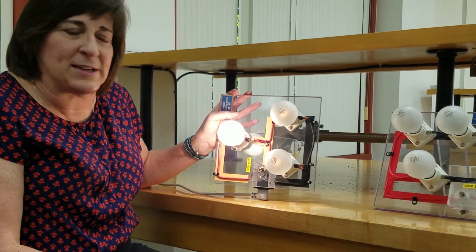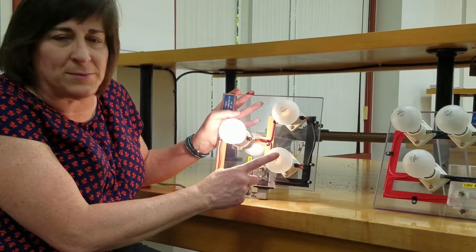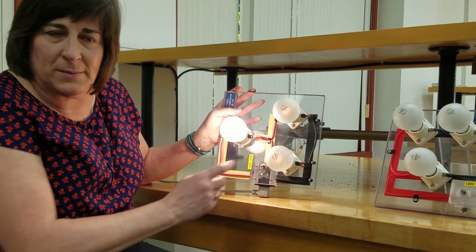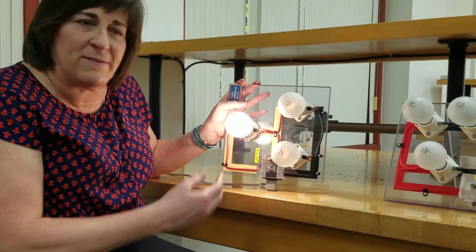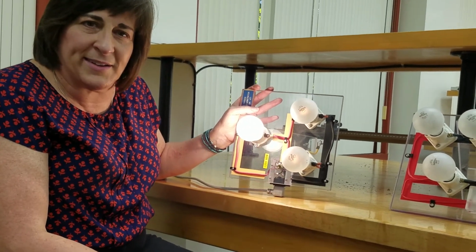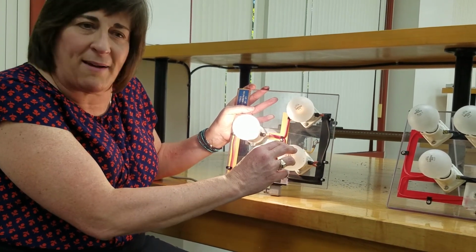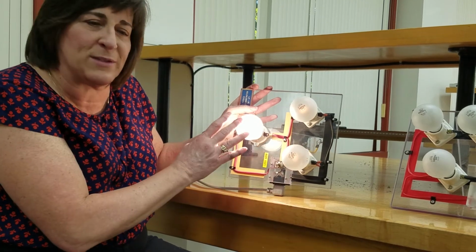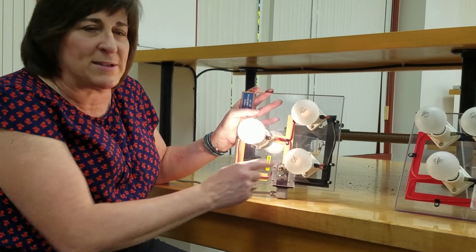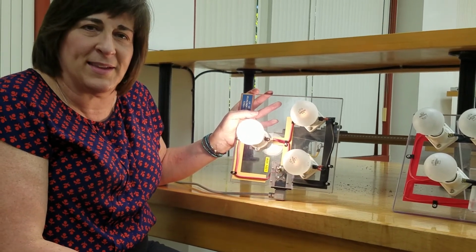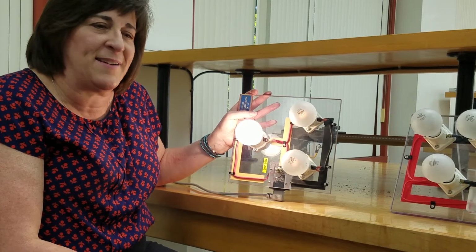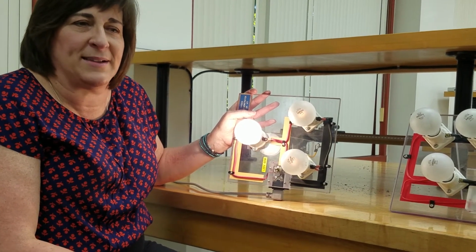But here's an interesting thing. What happens if I unscrew this bottom bulb? Will the brightnesses of any of these change? What do you think about that? These are the two bulbs in parallel here that are in series with the first one. If I unscrew this one, what happens? Think about that. Pause the video and come back and we'll see.